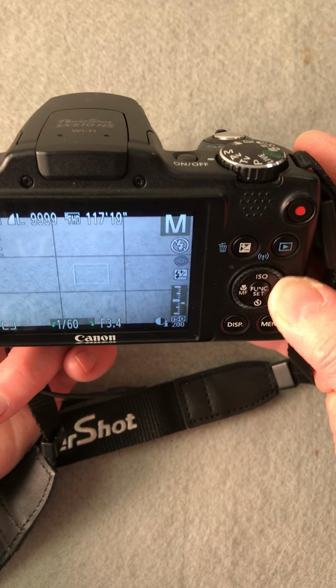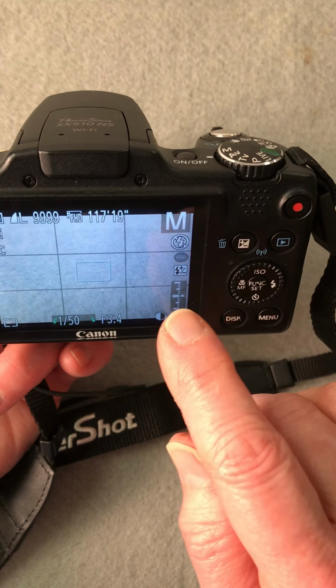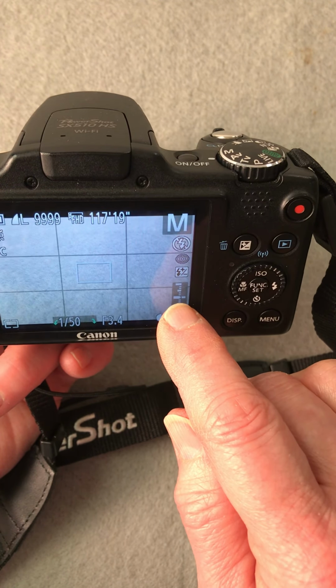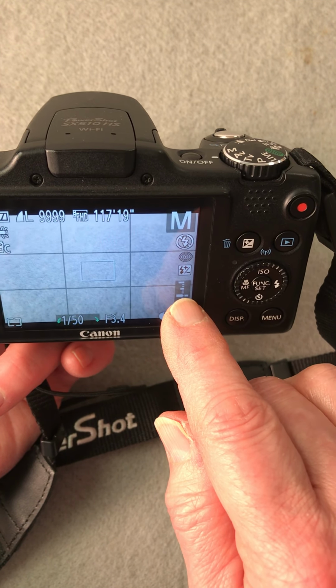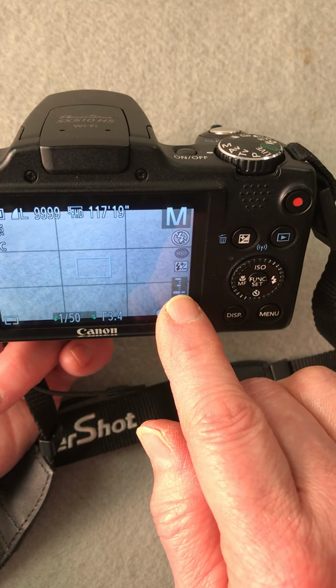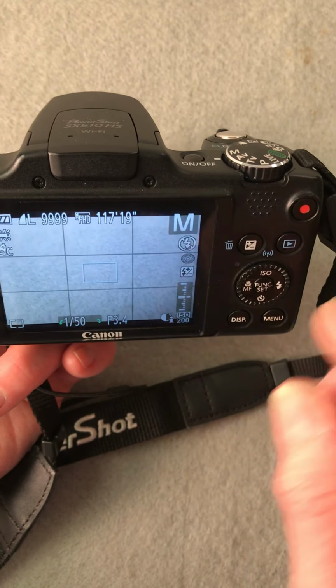So sometimes what you can do when you're taking a picture, especially under manual mode, is always try to get this at 0 here. And that way you know that you've taken a proper picture that is going to have the proper exposure.